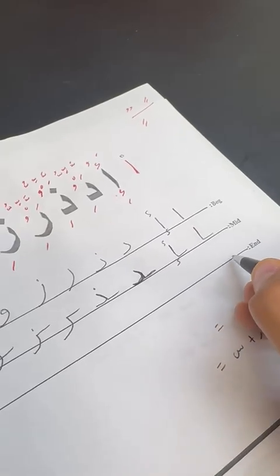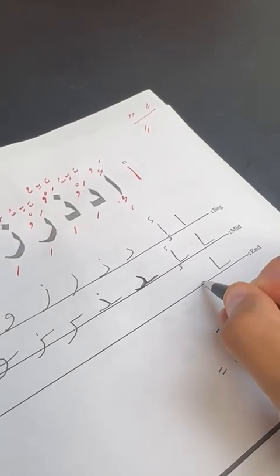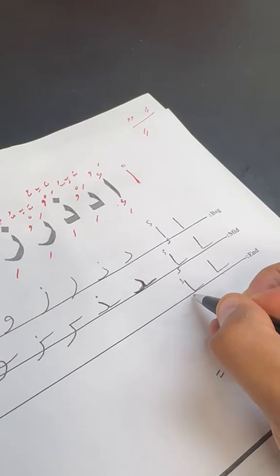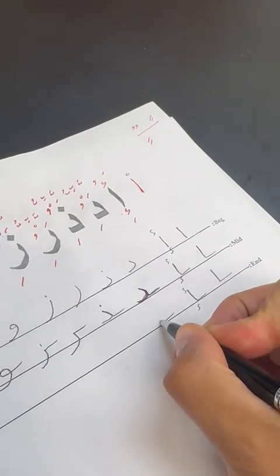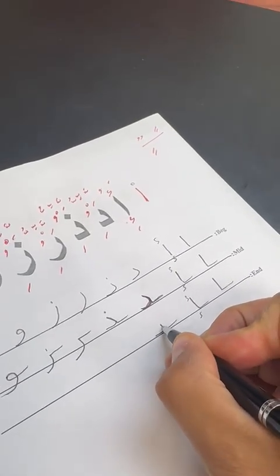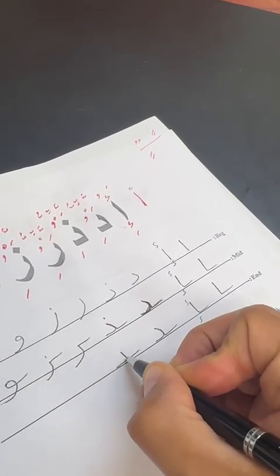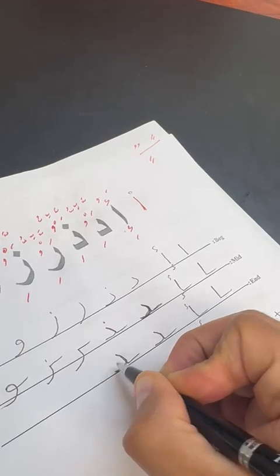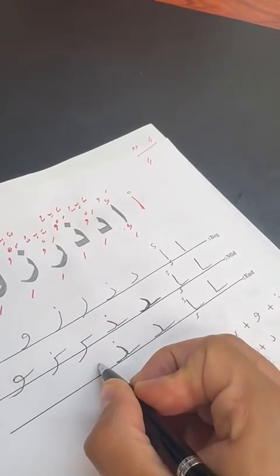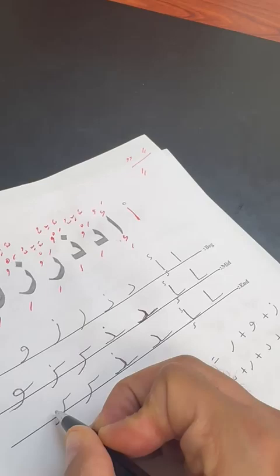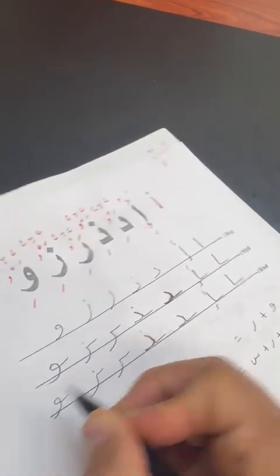And then at the end, they will look the same. Same thing: hamza on top, hamza. You have dal. You could make it a little bit like this to make it different from the nun and the ya. The dhal, ra, za, and then wa.